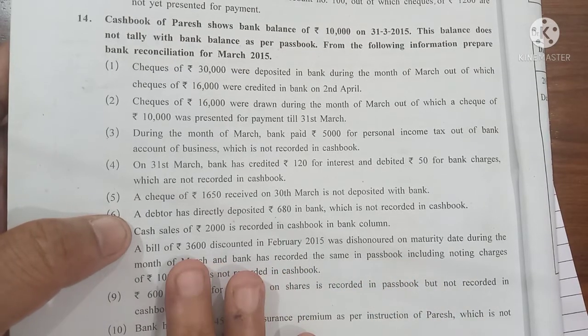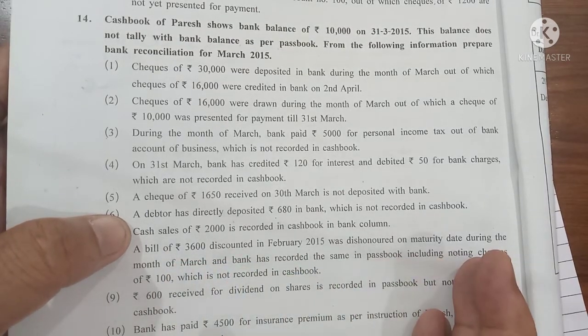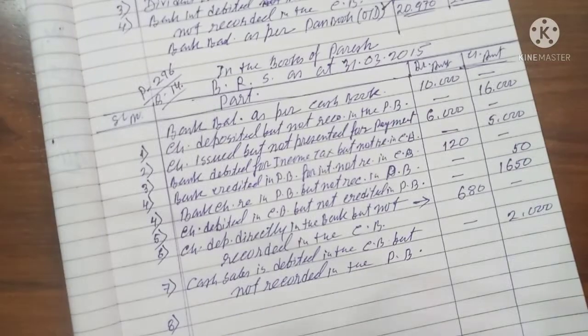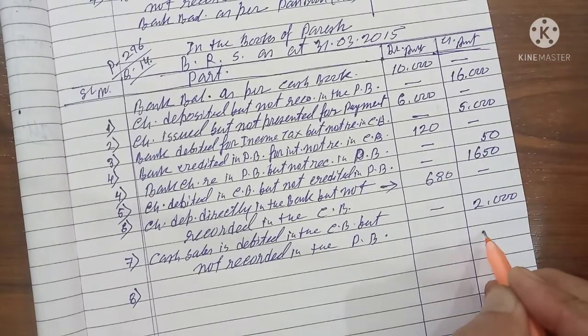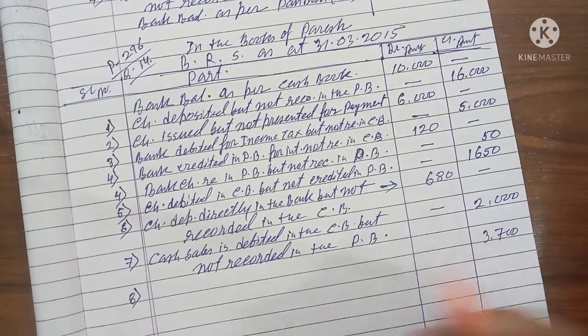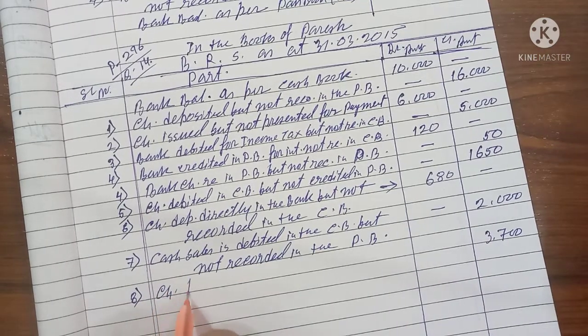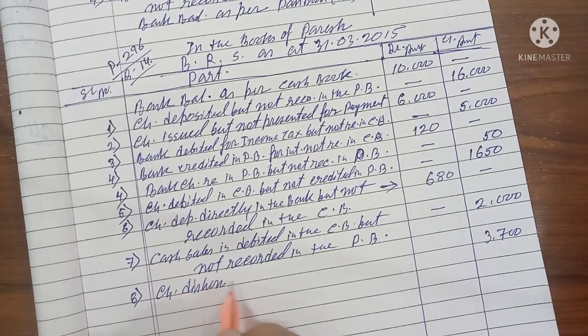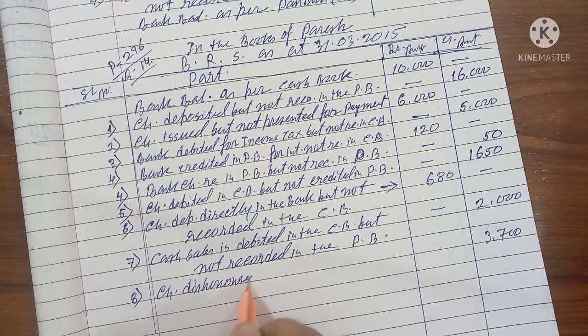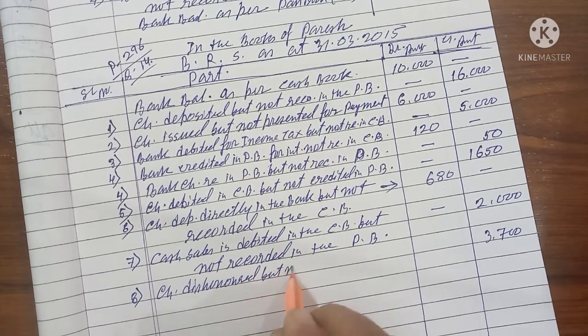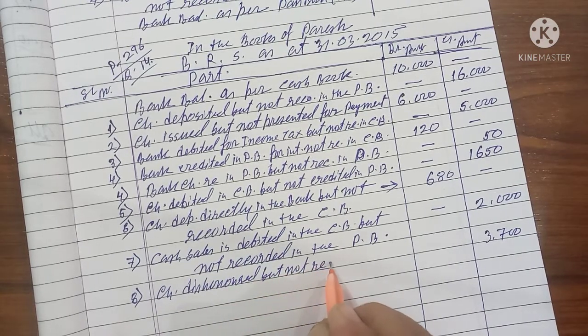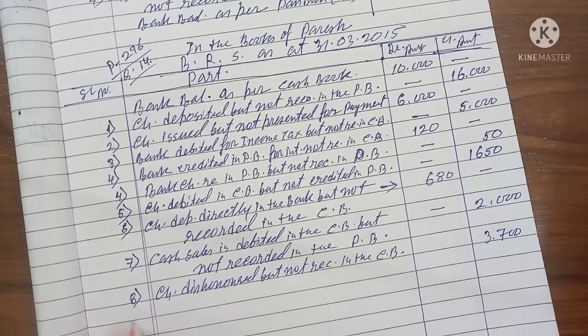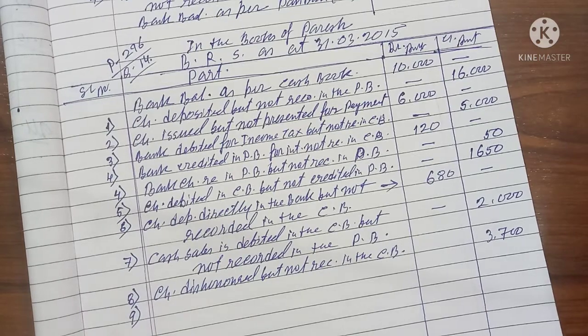पहले इट इज डेबिट हुआ था कैश बुक में, बाद में पासबुक में क्रेडिट हुआ था. डिजोनर हुआ इसीलिए पासबुक में डेबिट हुआ, हमको क्रेडिट करना है इंक्लूडिंग नोटिंग चार्जेस. इंक्लूडिंग नोटिंग चार्जेस ये आता है 3700. चेक डिजोनर बट नॉट recorded in the cash book. Number 9.